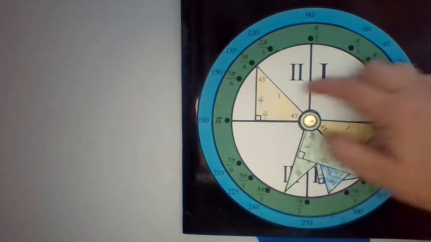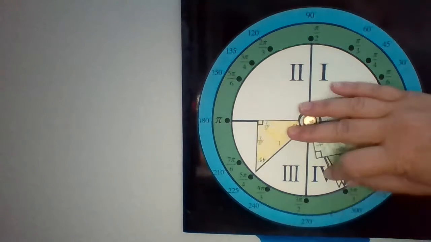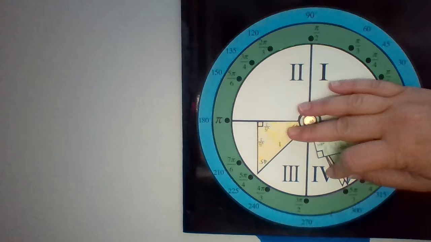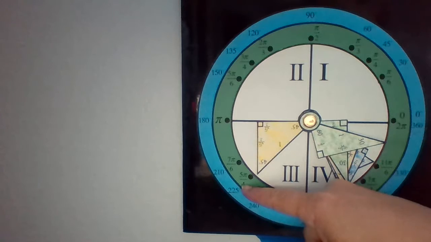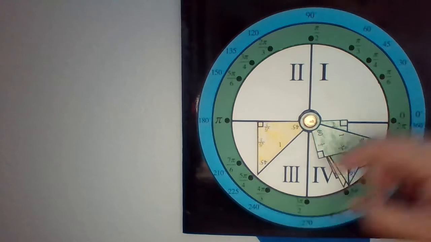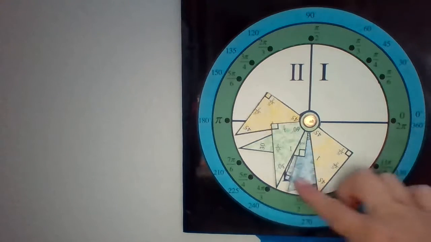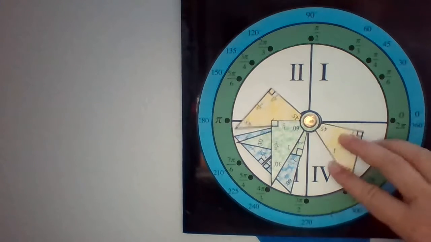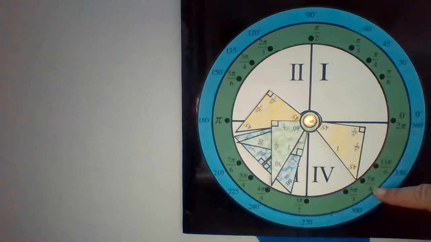Quadrant 2, we have 3 pi over 4. Similarly, in quadrant 3, we have 5 pi over 4. And in quadrant 4, we have 7 pi over 4.